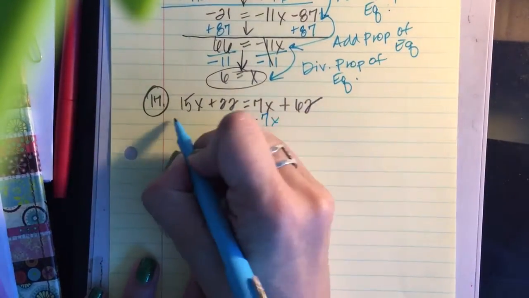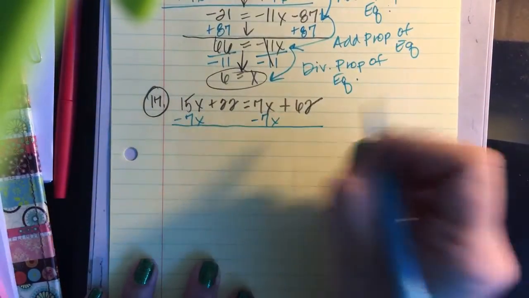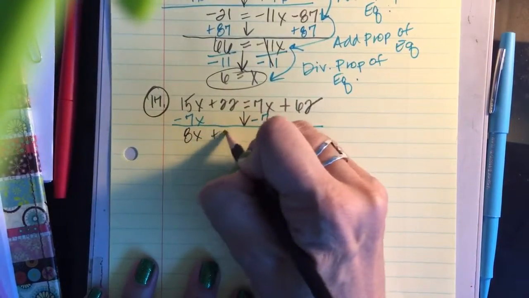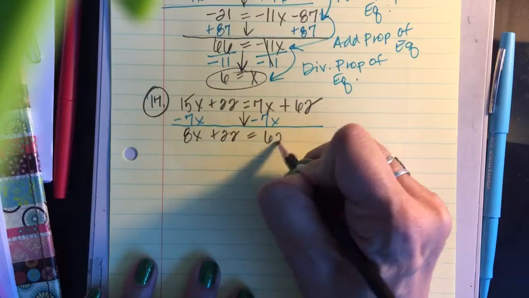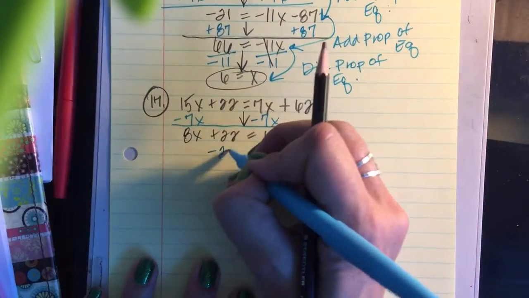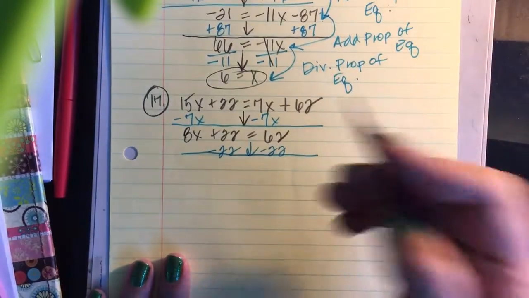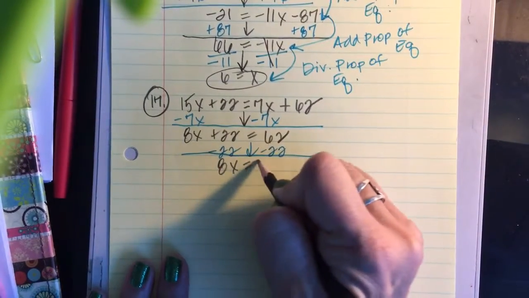I'm going to start 17 by subtracting 7x's from both sides, lining up my equal sign. 8x plus 22 equals 62. I'm going to subtract again. 8x equals 40.